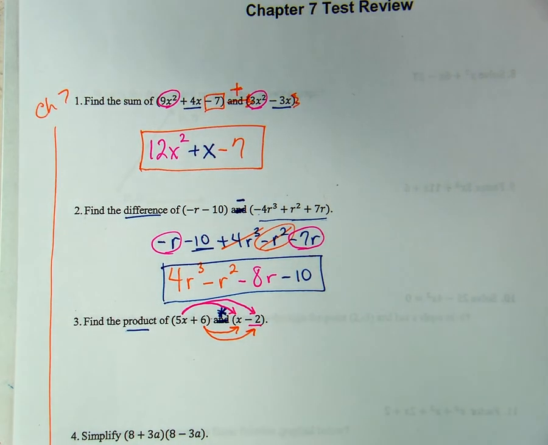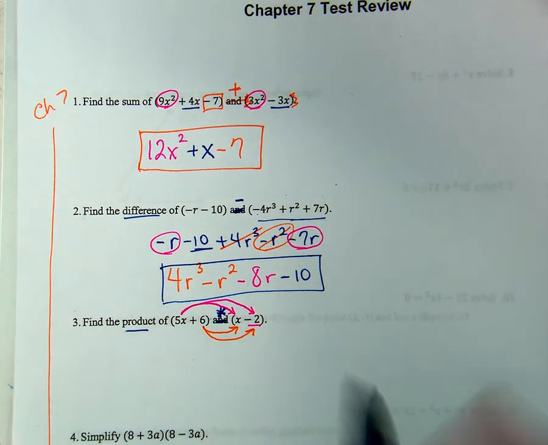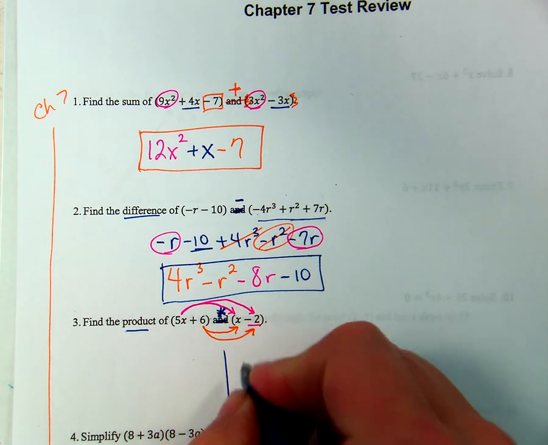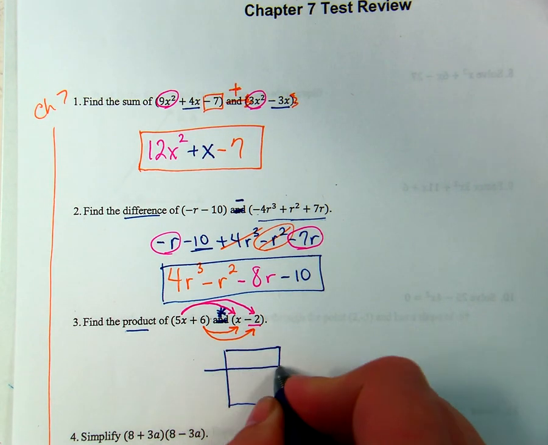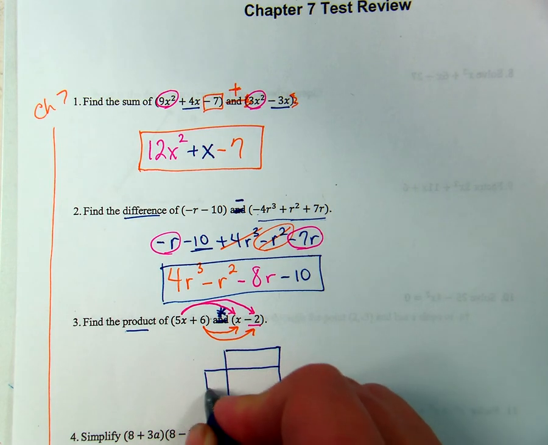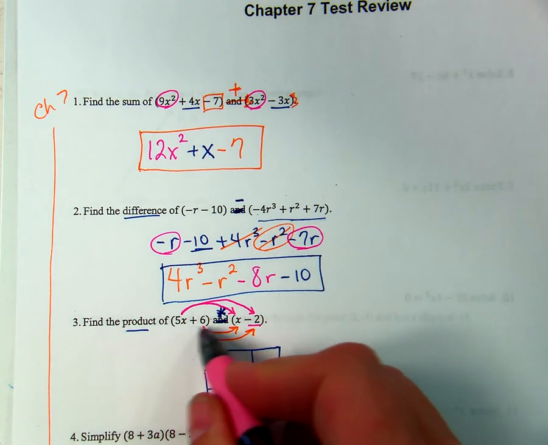One I'm going to show you or demonstrate to you is the one most everyone is finding easy to use, and that's the box method. Okay, so if I'm using the box method, I'm going to draw a little box here, come across, and then now I'm going to put both the terms from the first binomial.